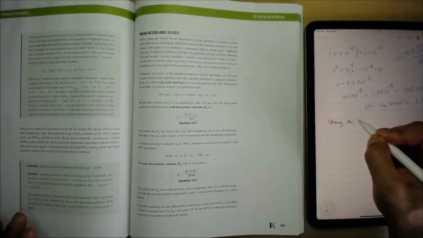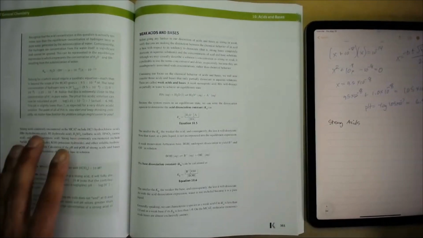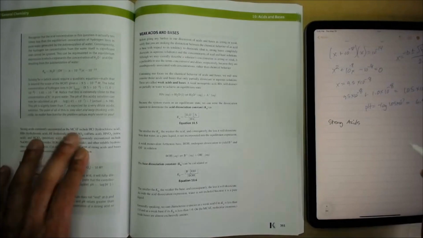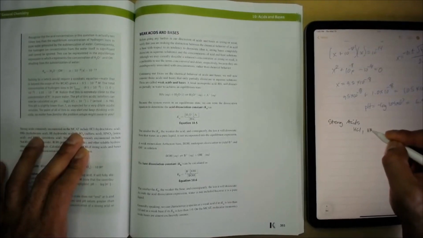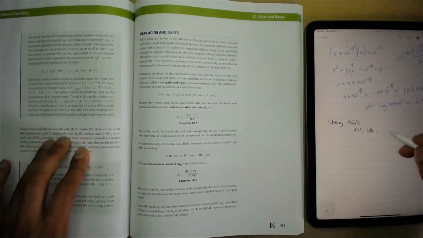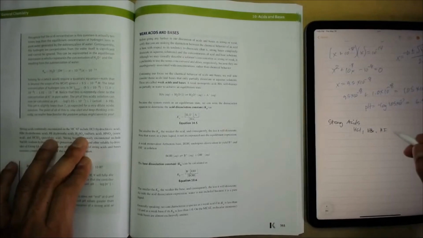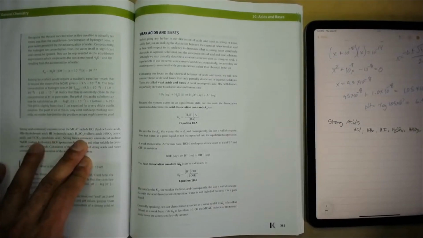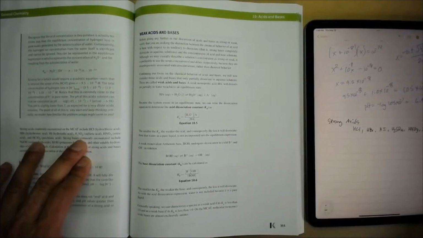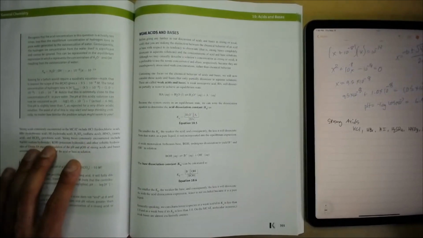Strong acids: HCl, HBr, HI, H2SO4, HNO3, HClO4, perchloric acid.